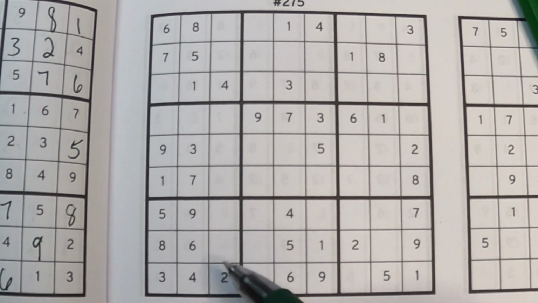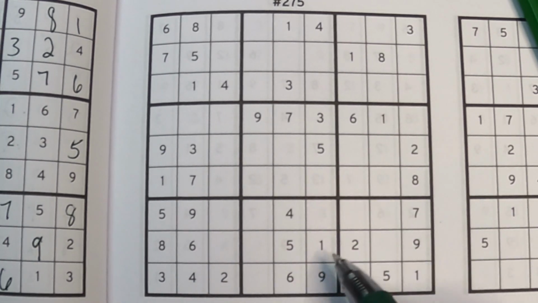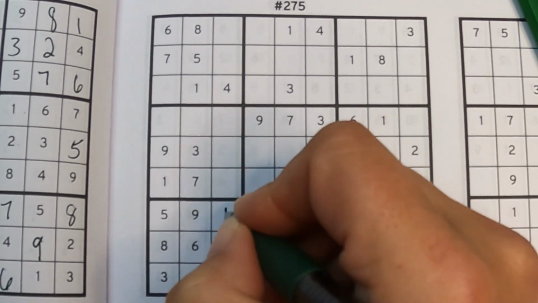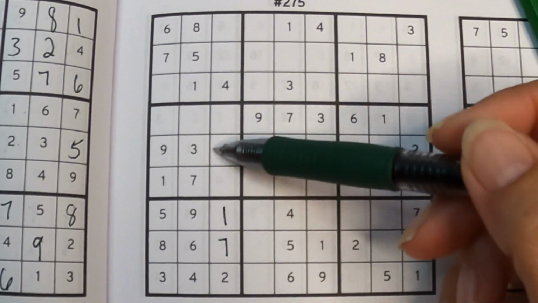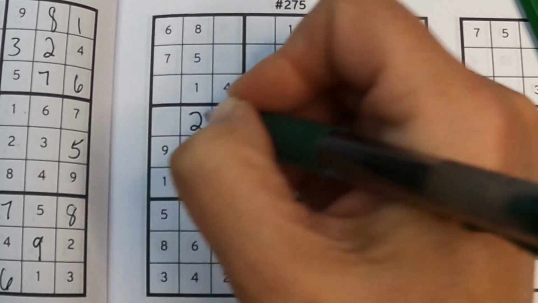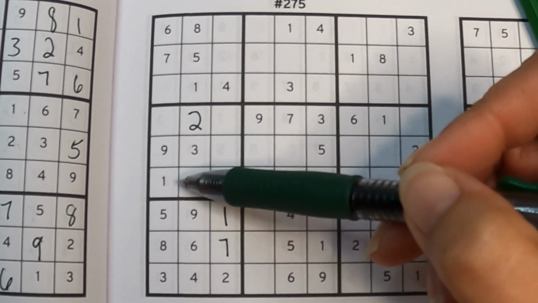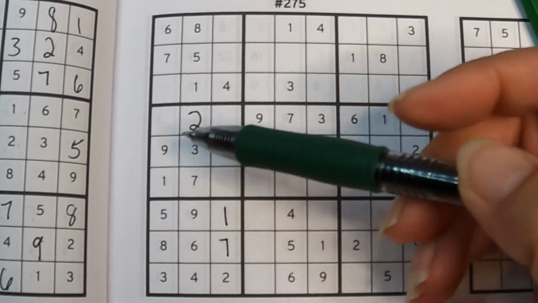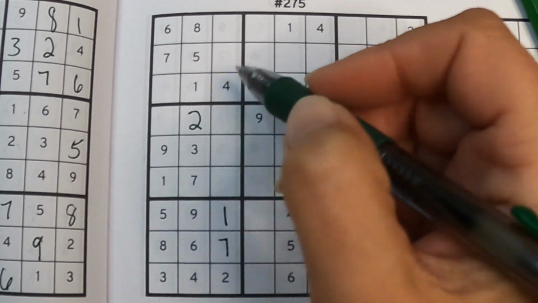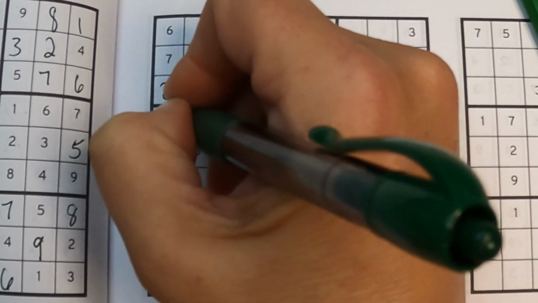If we start with this box, we're missing 1 and 7. We've got a 1 here, so 7, 1. For this column, we're missing a 2. For this column, we're missing 2 and 4. We've got a 4 here, so 2, 4.